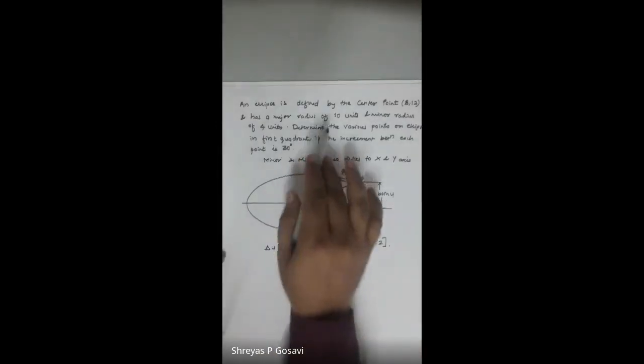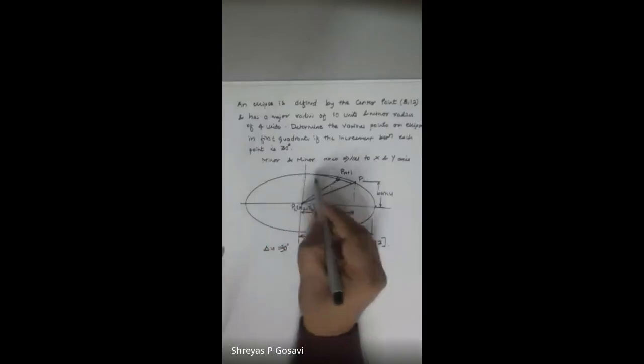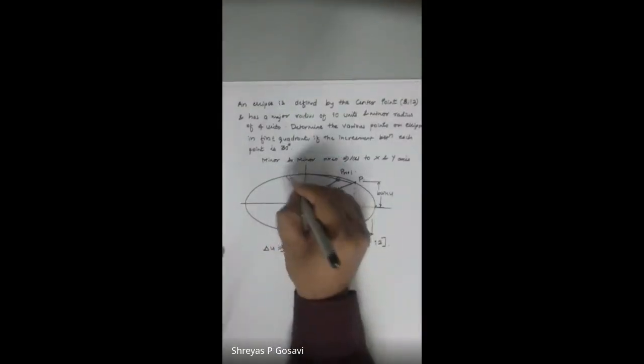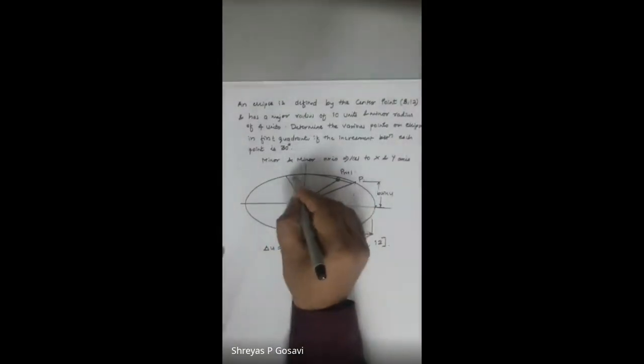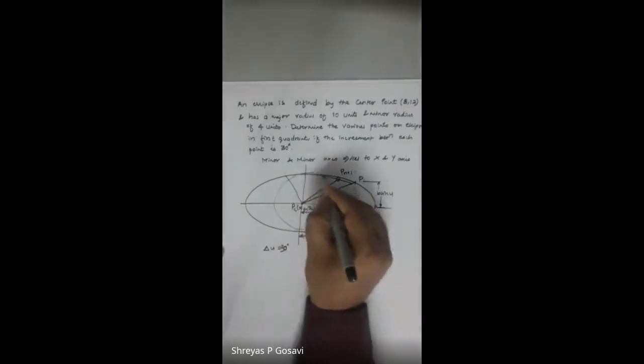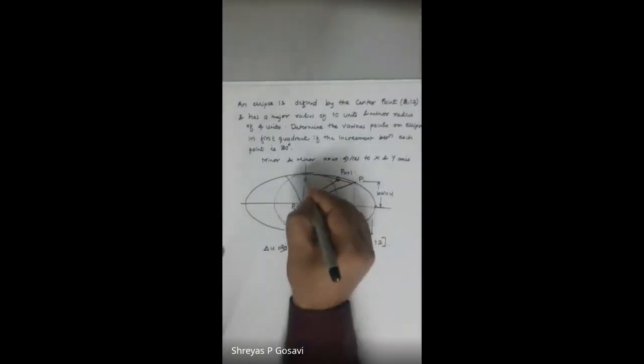Then the major radius is equal to 10 units, so the major radius is A, and this is the minor radius. It cannot be considered as minor radius, I'll have to draw a circle again inside. This is the minor radius, that is equal to B. So we have A equal to 10, B equal to 4.